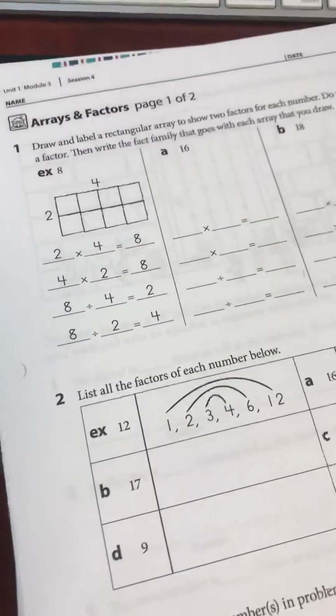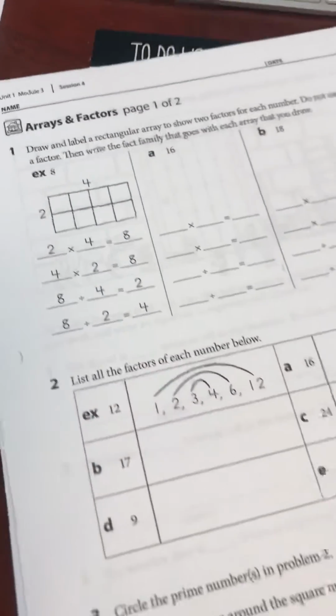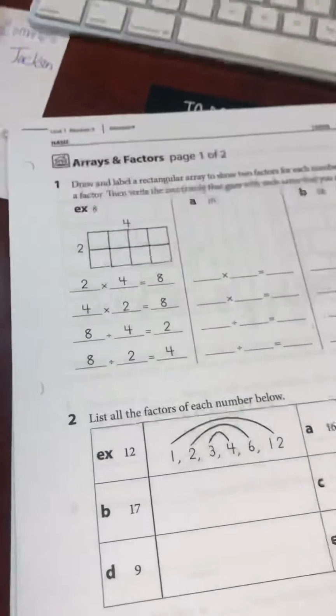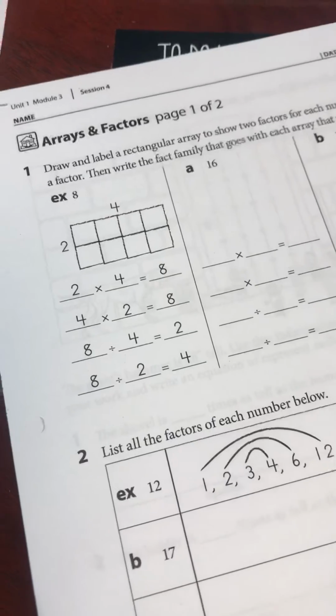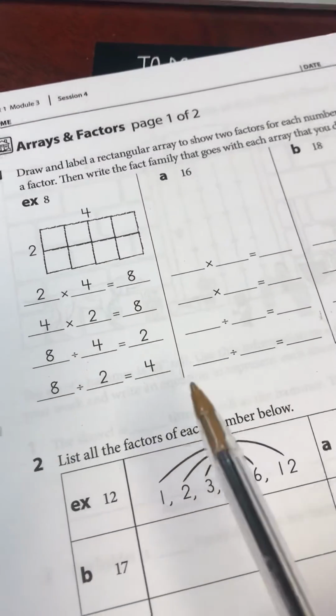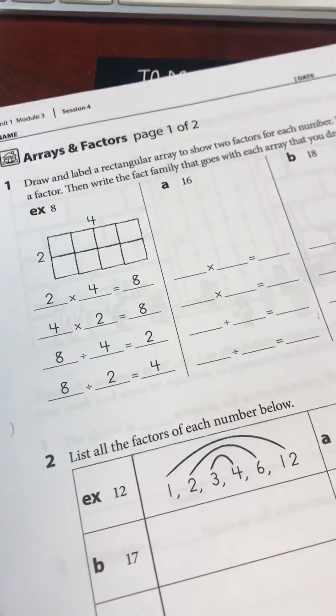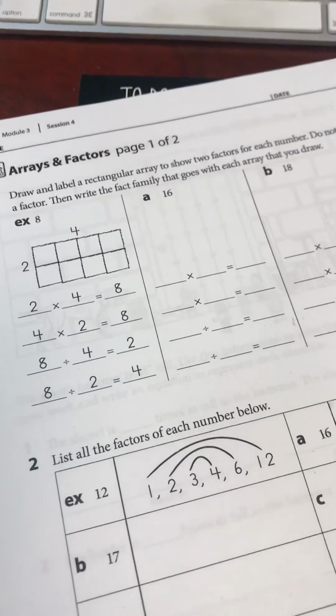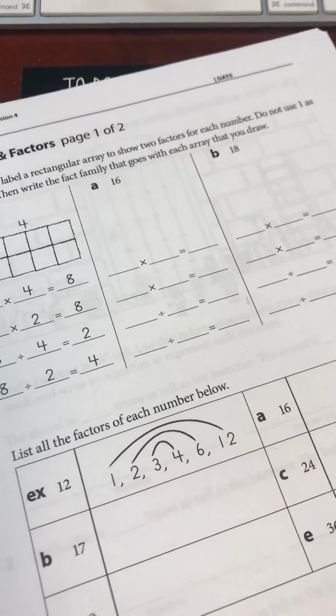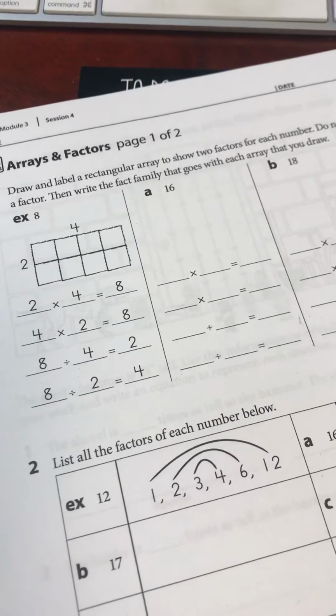All right, boys and girls, I just wanted to give you a quick video on page 15 in your Home Connections book. You are still working on arrays and factors. So at the top, it just wants you to draw and label a rectangular array and to show two factors for each number. Do not use one as a factor.